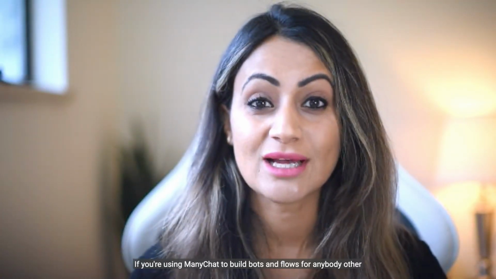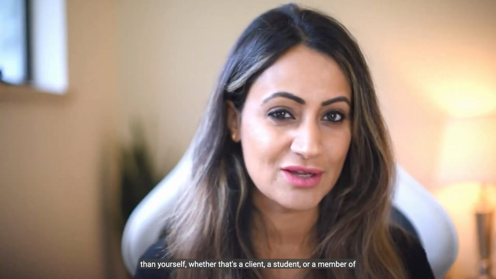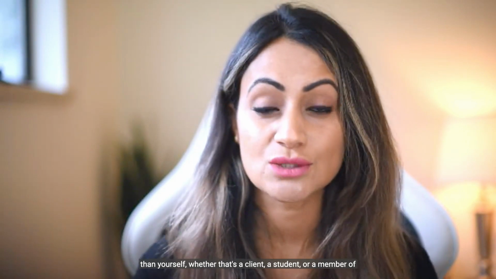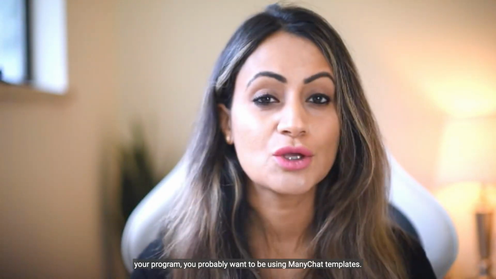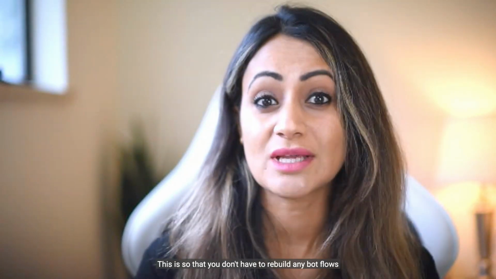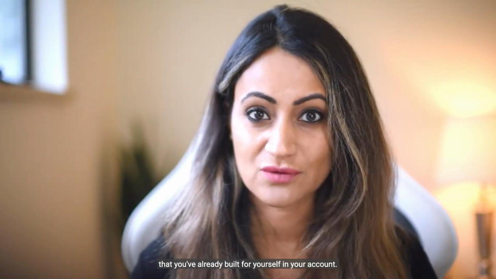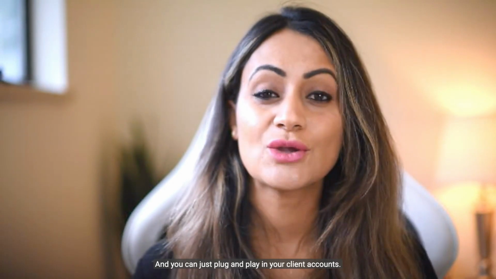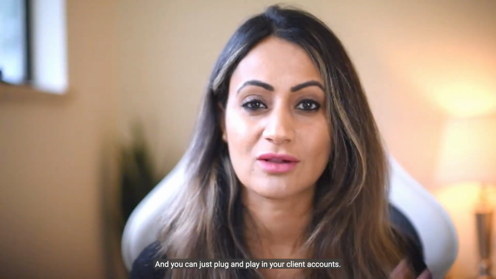If you're using ManyChat to build bots and flows for anybody other than yourself, whether that's a client, a student, or a member of your program, you probably want to be using ManyChat templates. This is so that you don't have to rebuild any bot flows that you've already built for yourself in your account, and you can just plug and play in your client accounts.